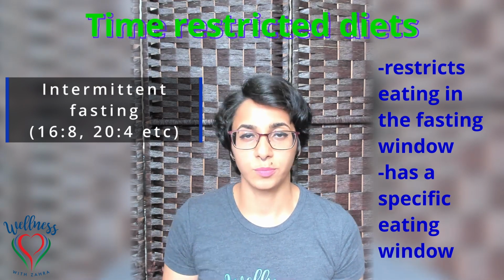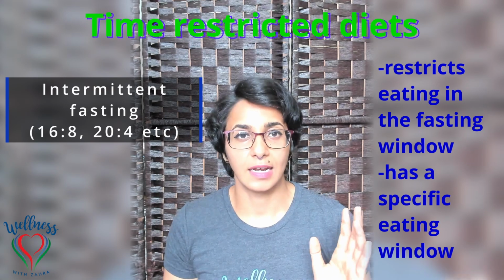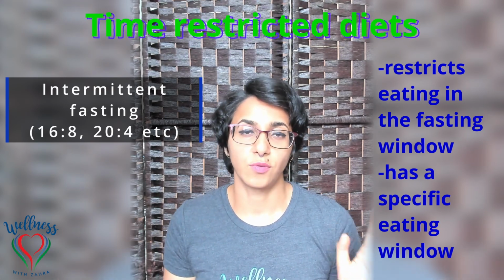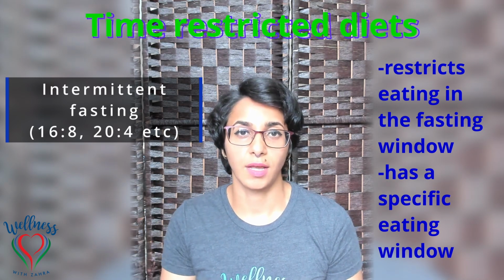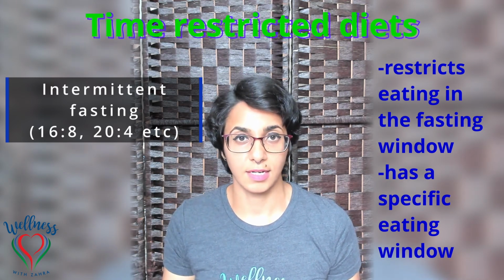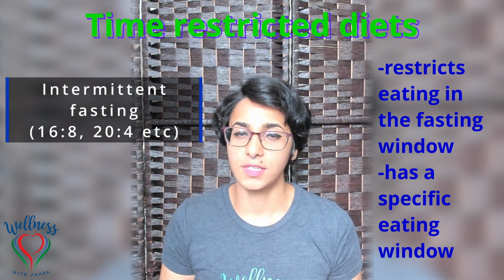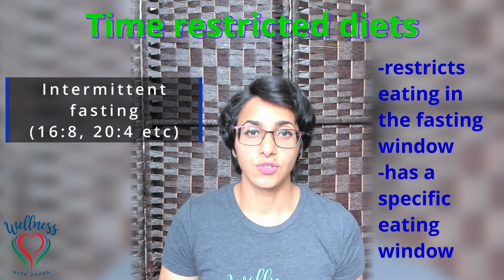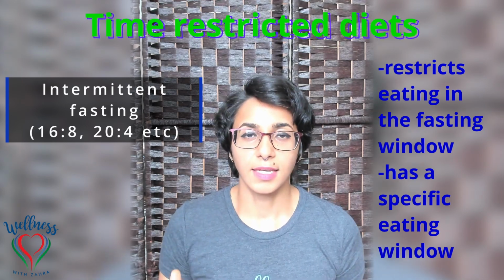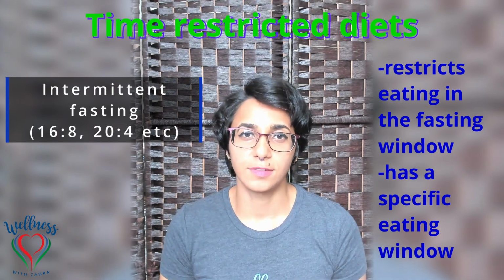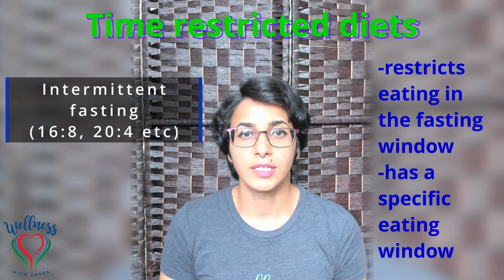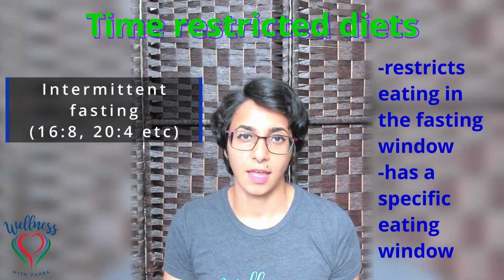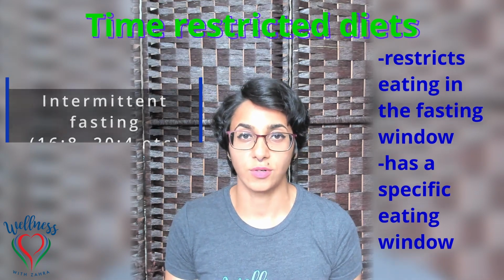And so what people normally do is have an early dinner and a late breakfast, so that while they're sleeping, and before they go to bed and just after they wake up, they are in a fasted state. And this can have similar effects to the ketogenic diet in terms of inducing a state of ketosis. The other forms of intermittent fasting include 20-4, in which for 20 hours of the day you're fasting and for 4 hours of the day you have your eating window.